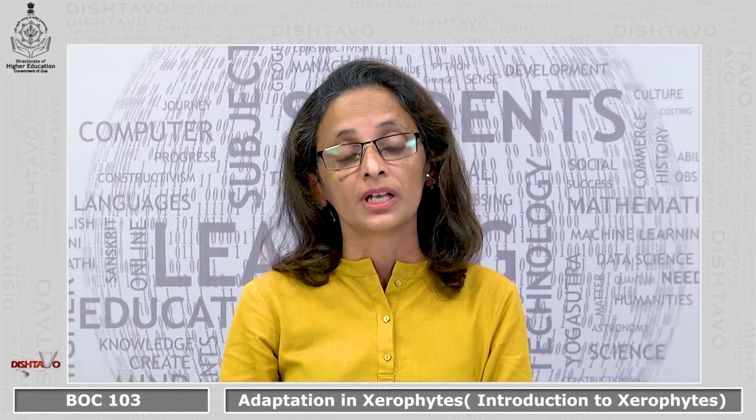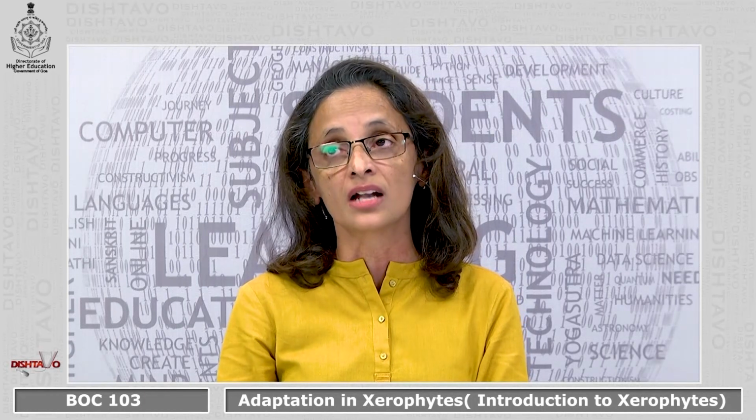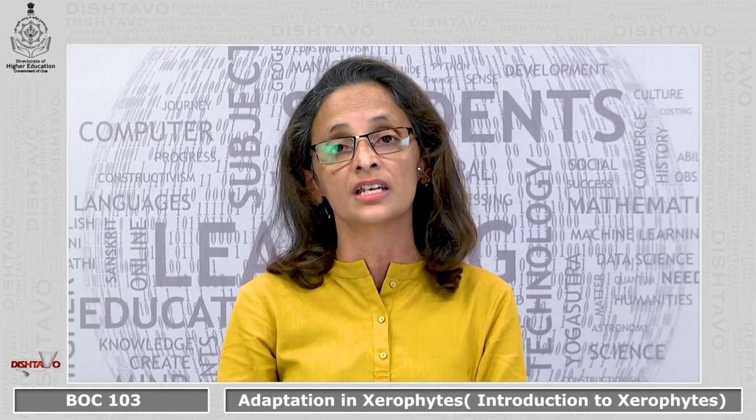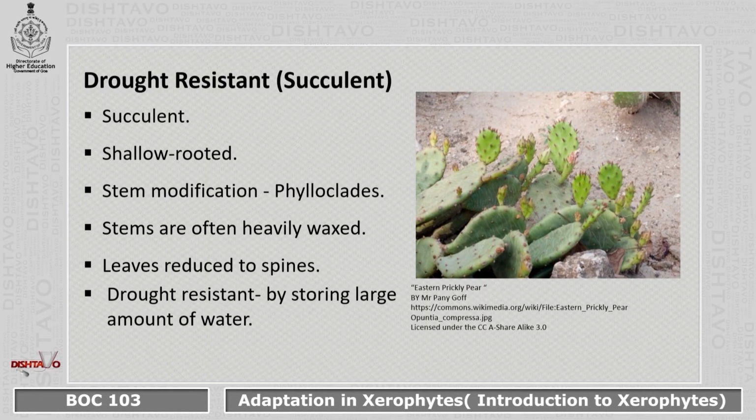The next group is the drought-resistant plants, which are succulent in nature. These plants are thick and fleshy. They have a very shallow rooting system, wherein they can absorb water from the surface of the soil whenever water is available. The stem here is modified. It is leaf-like, and this structure is called the phylloclade. The stem is often heavily waxed.